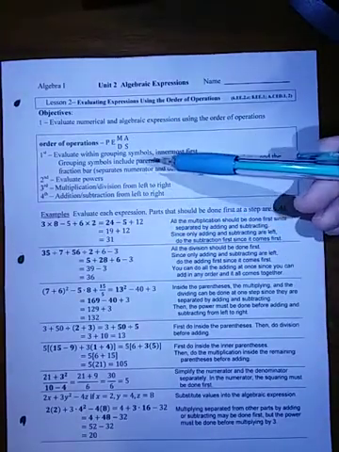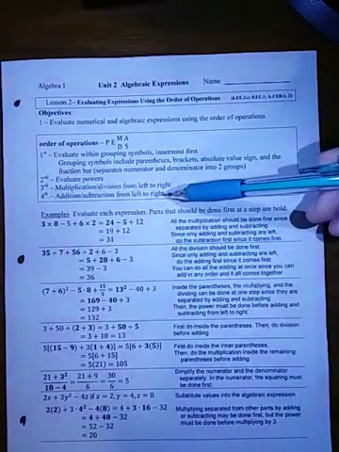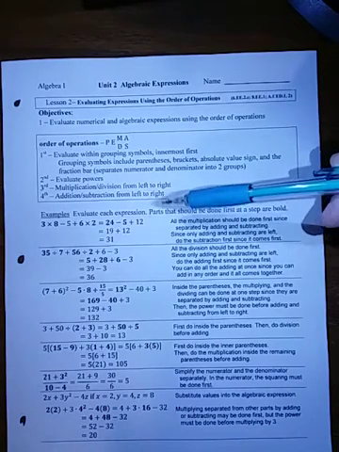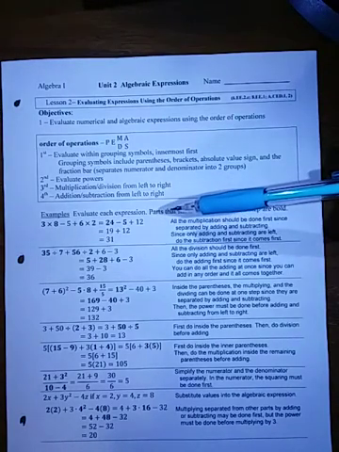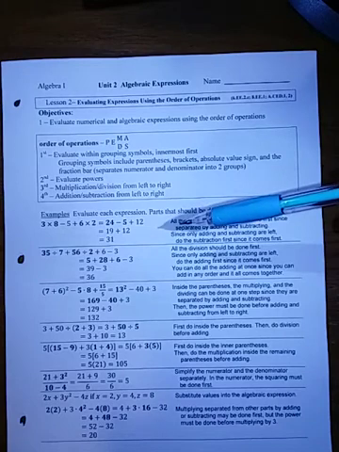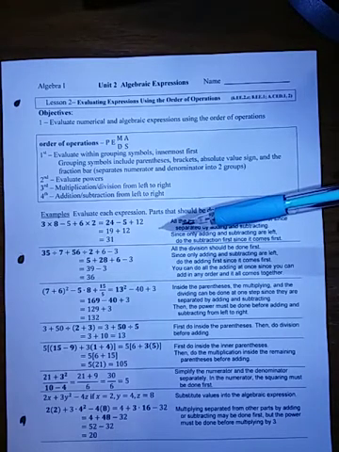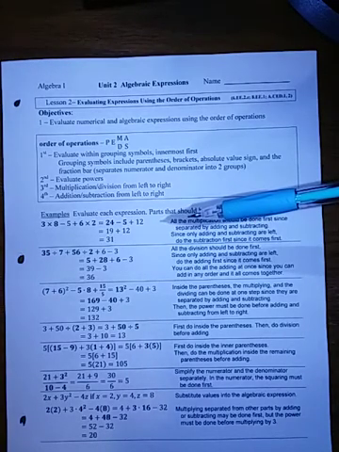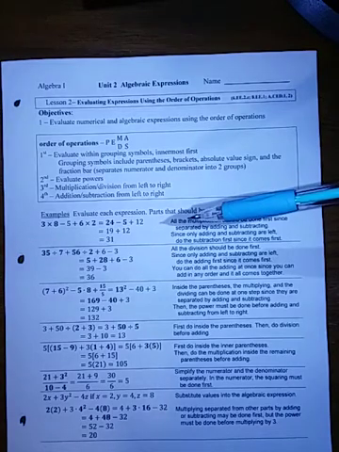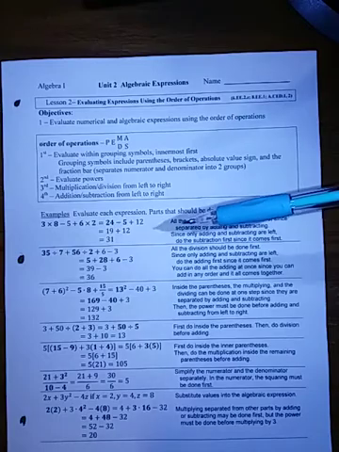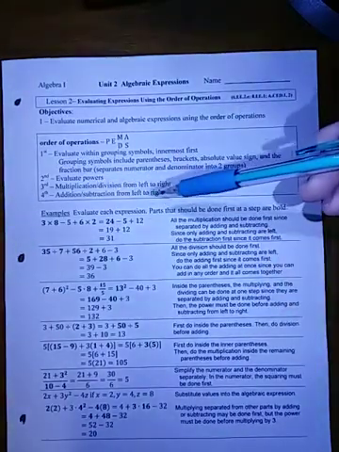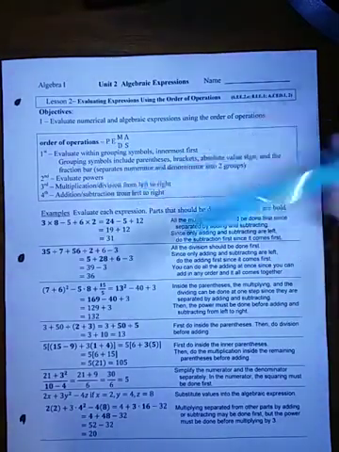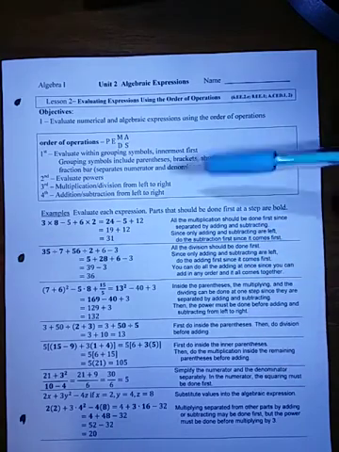I will also say that since addition and subtraction have to be done last, you can do anything separated by addition and subtraction in the order of operations and then combine them at the end. So you don't have to strictly do everything one by one. You can do more than one thing at a time as long as you are not doing the addition and the subtraction from left to right and you're following the rest of those rules.